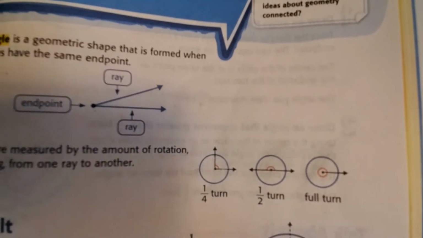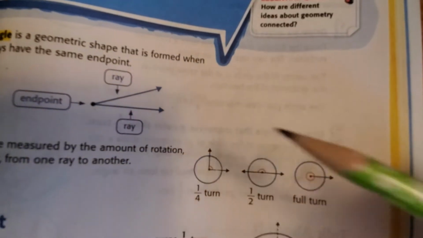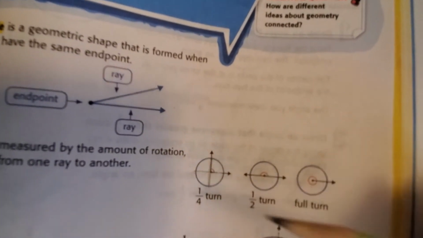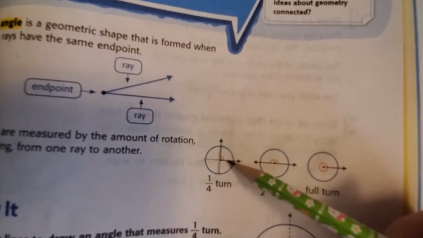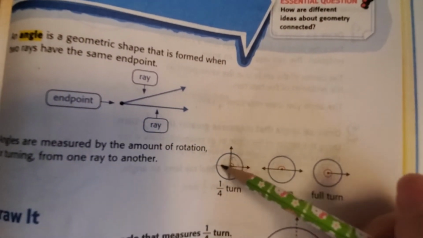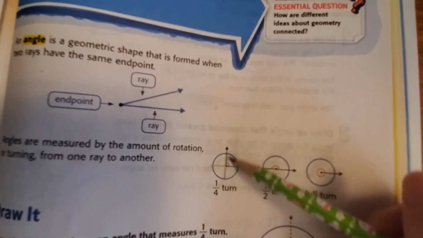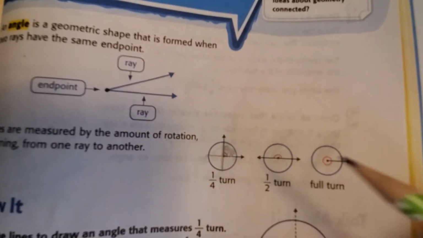All right, so this might be called a quarter turn because if you were to split it in fourths, okay, so think of it in fractions, right? This is 1/4, and then 2/4, 3/4, 4/4, right? So from here to here, okay, is 1/4. That's why it's called a quarter turn, okay?